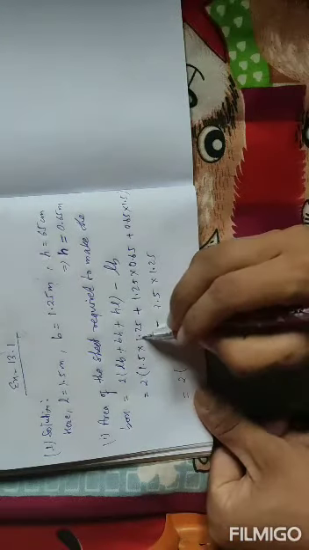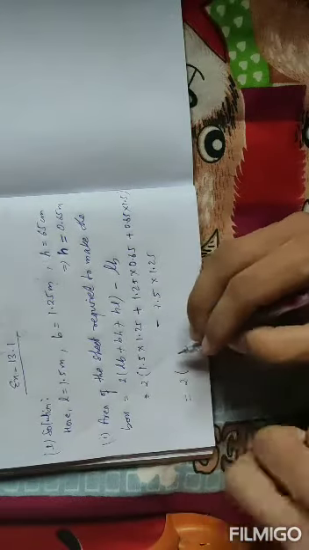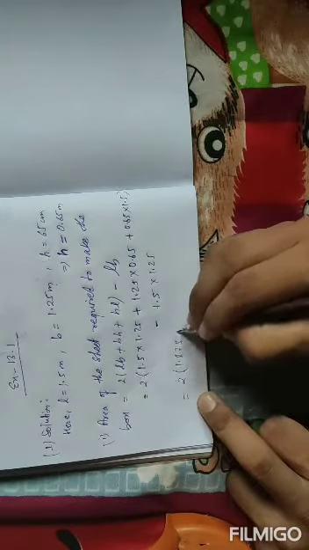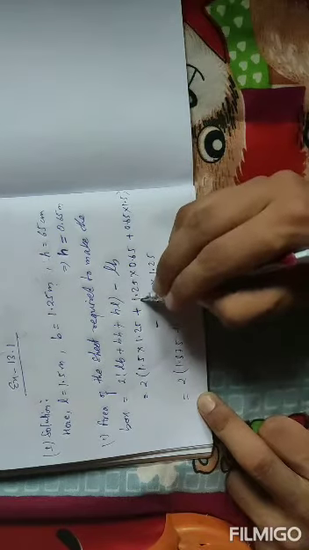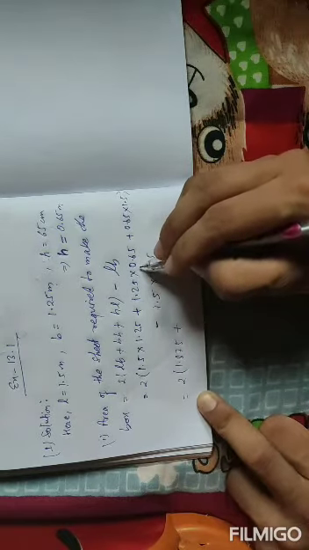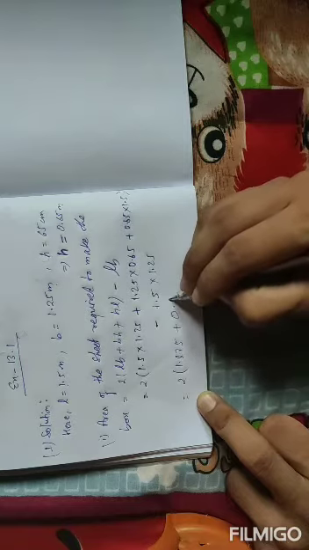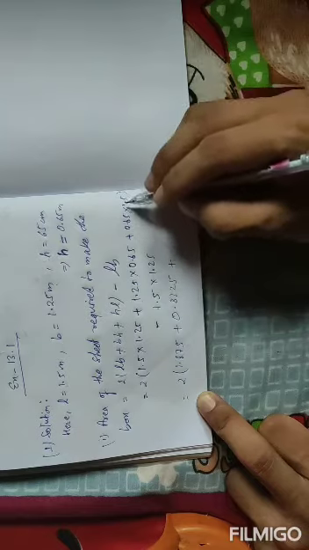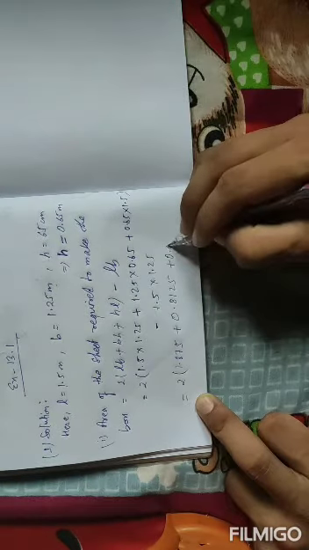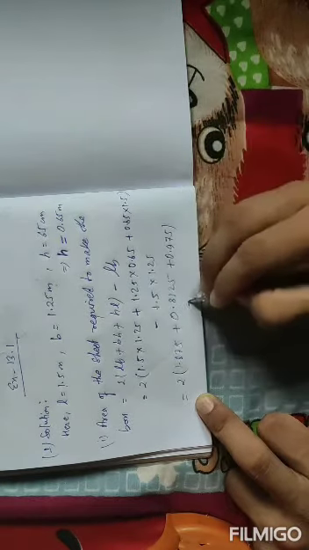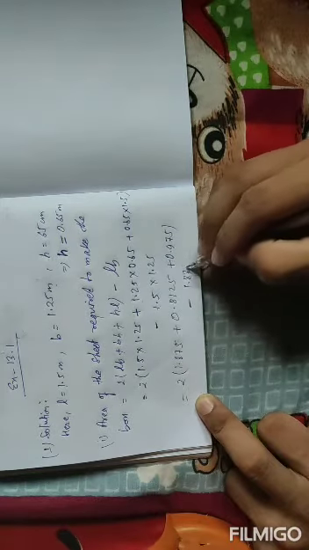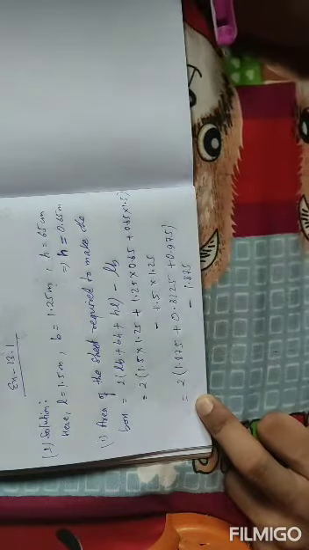So if you multiply 1.5 into 1.25, you will get 1.875. Plus this two, if you multiply 1.25 into 0.65, then you will get 0.8125, plus if you multiply this two, then you will get 0.975. Minus 1.5 into 1.25 is 1.875. So now I will simplify.